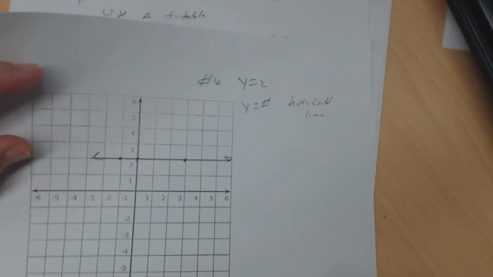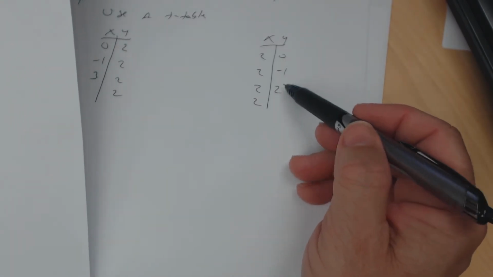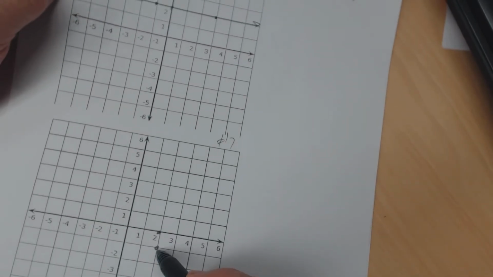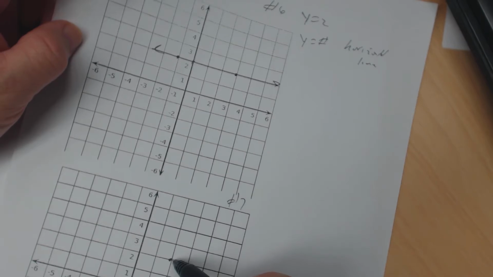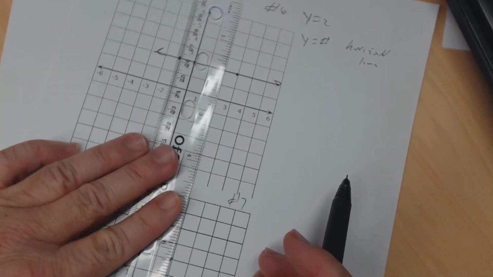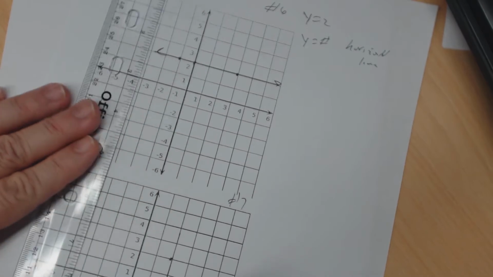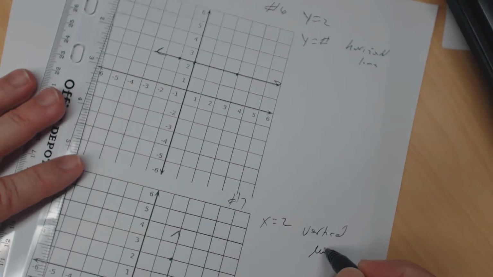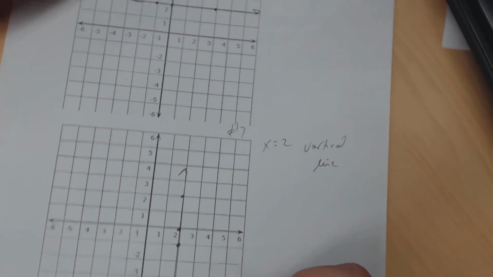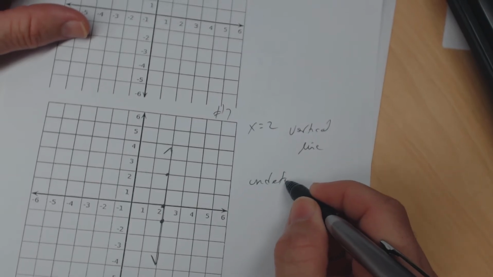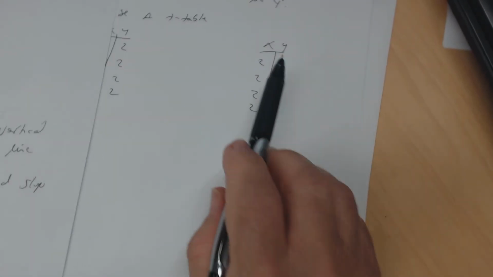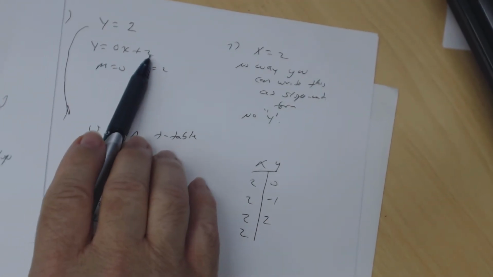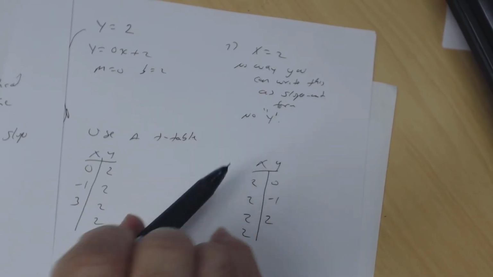For number 7, again, if I plot some of these points, I get 2, 0, which is here, 2, negative 1, which is here, and then 2, 2, which is here. And again, what do you notice about this line, about x equals 2? That's a vertical line. Now remember, a vertical line has undefined slope. So that's why you couldn't write this in slope-intercept form because the slope was undefined. Here you could write in slope-intercept form because it had 0 slope, but here you could not.